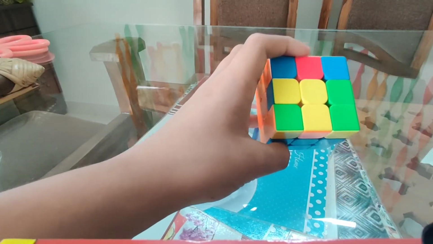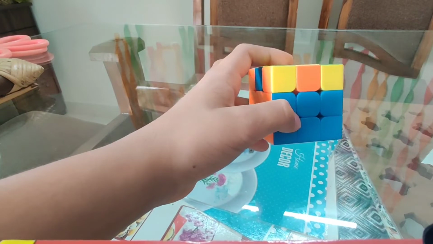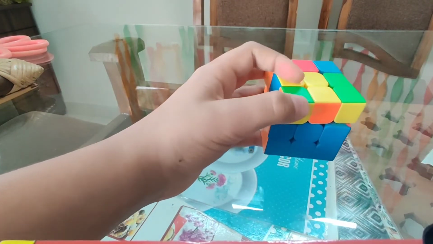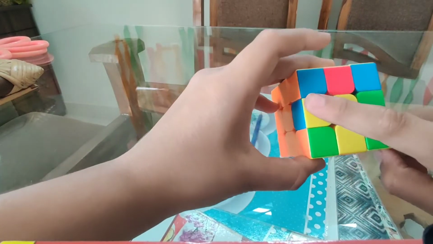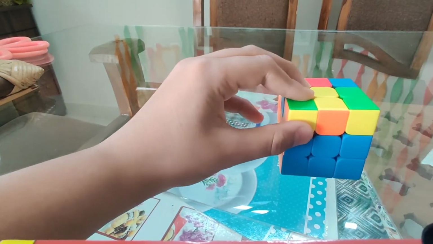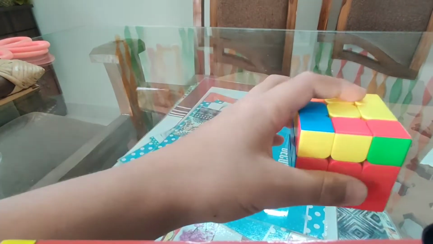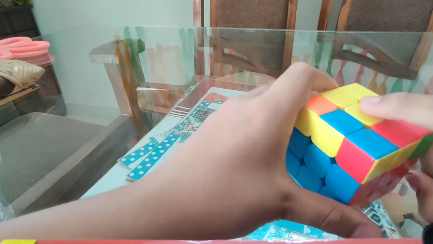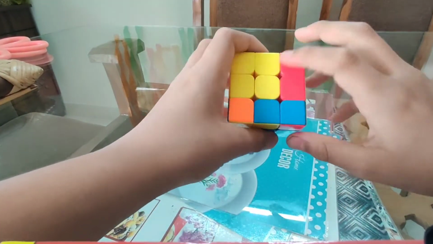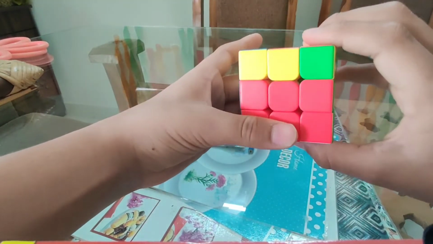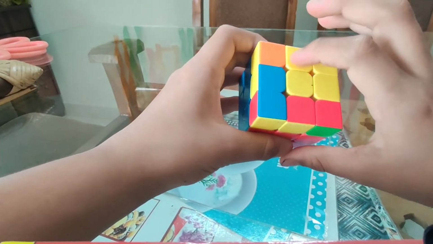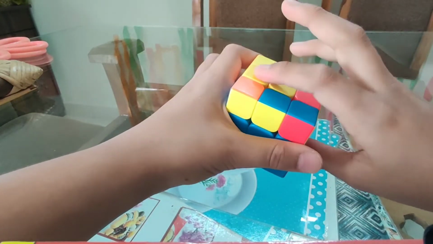This is a special case when you just have the lonely center, you don't have these two pieces. That special case I'll tell you how to solve. When you have just the yellow center, you can pick a random side and do the same thing you did for the L and the line.